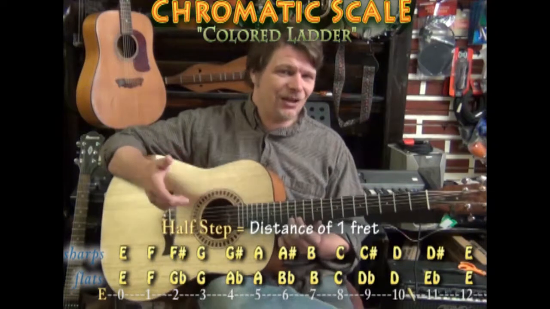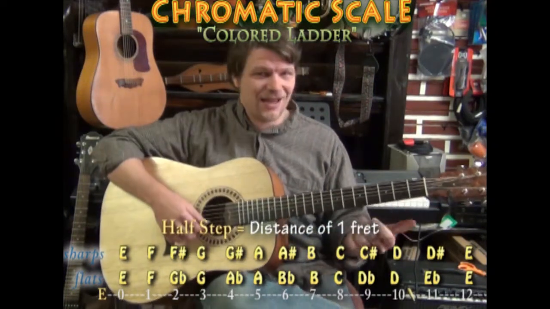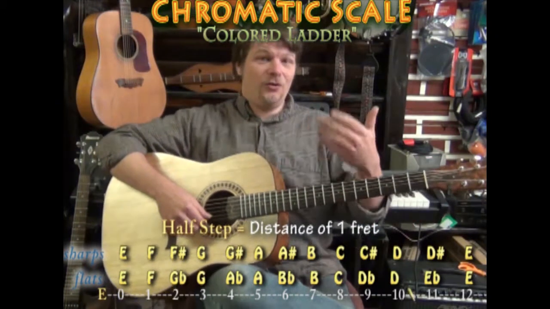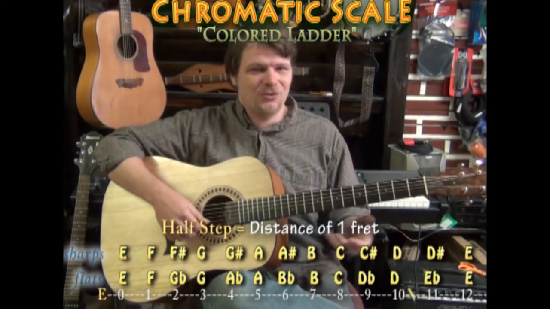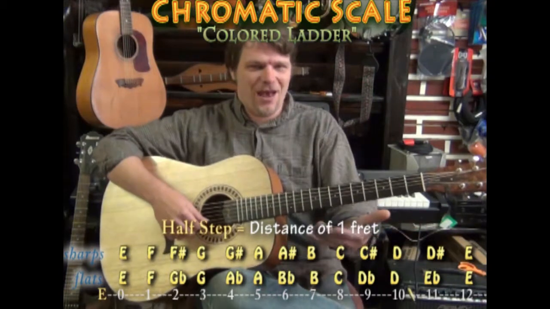And chroma means color, and scale means ladder or to measure, from the Latin scala. So if we go up through all the notes in music, it's called a chromatic scale. So it's basically playing all the different colors that we have to play with on our musical palette.